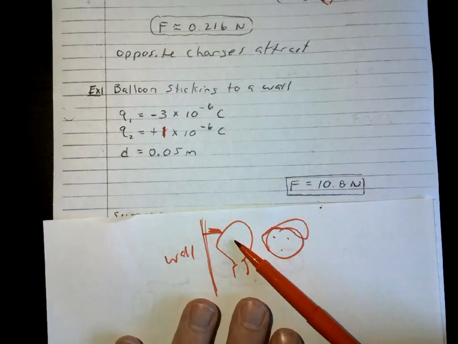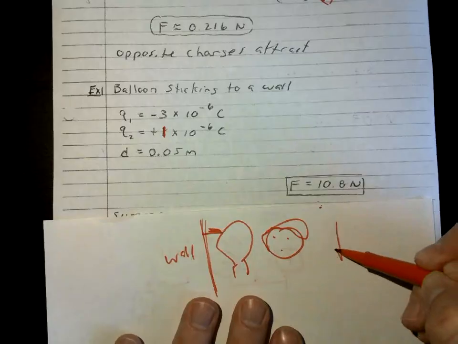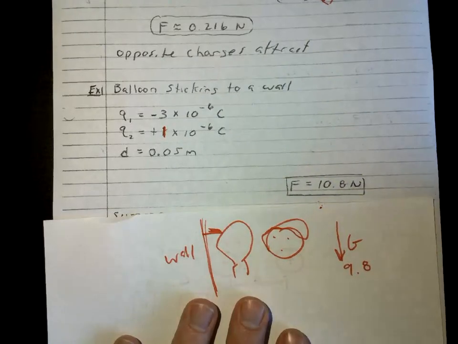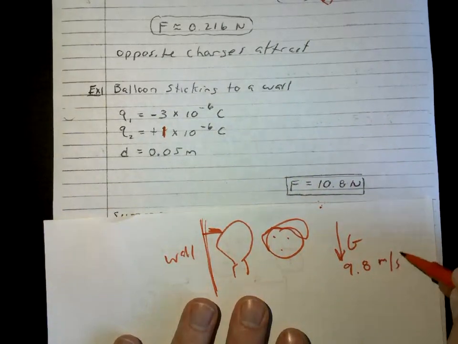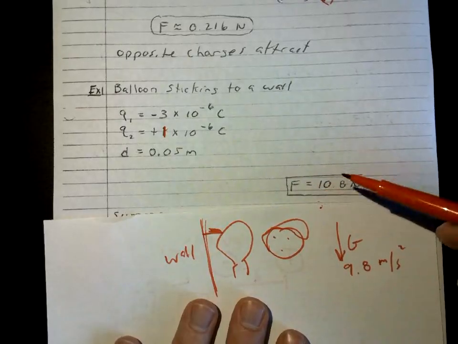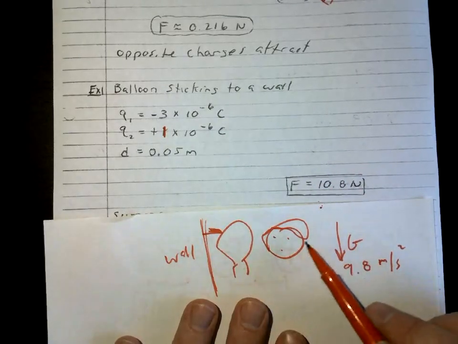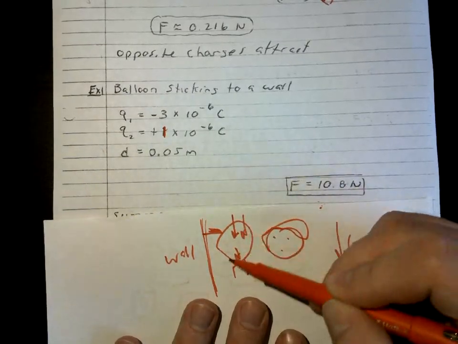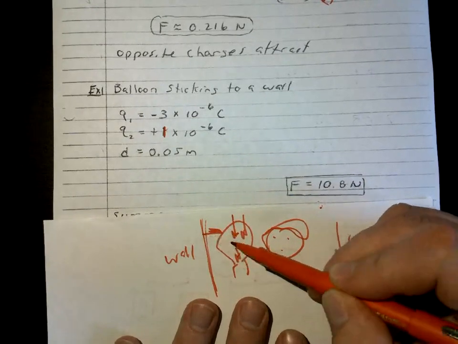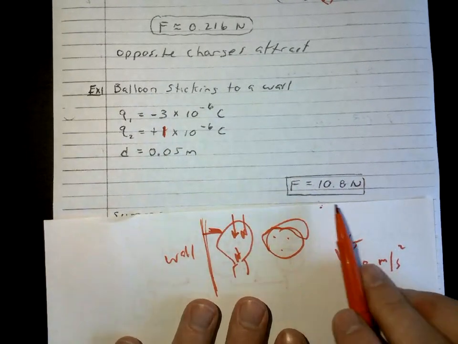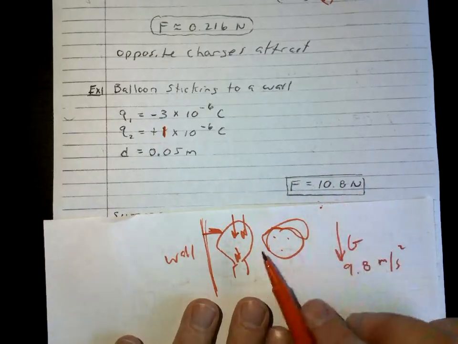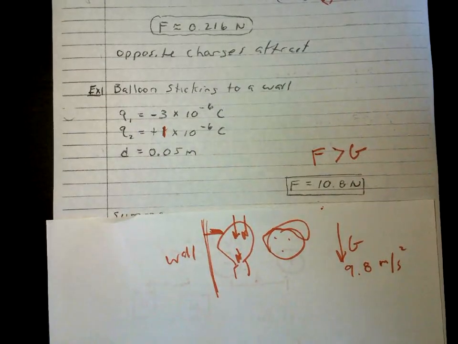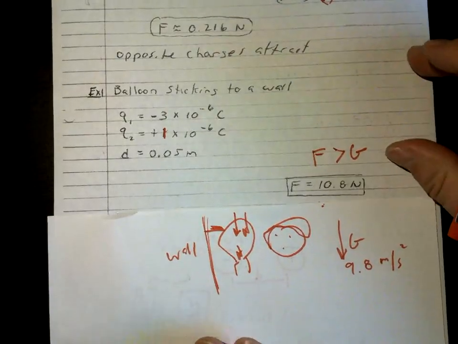This has enough force to overcome gravity. Gravity is a factor always, right? Gravity, that was 9.8 meters per second squared, is always affecting objects. So if you think about it, why does a balloon stick to a wall? It has to fight gravity too, because gravity is always going to be pushing down on that balloon. So that balloon is sticking to that wall while at the same time fighting gravity. This is one of the reasons why this has to be so large, to fight gravity.